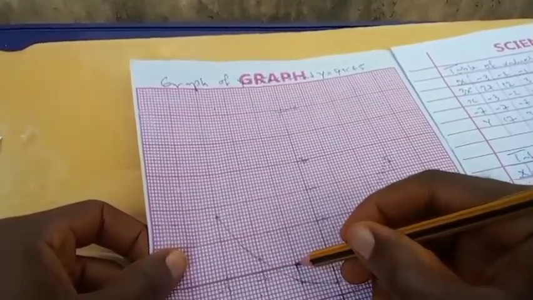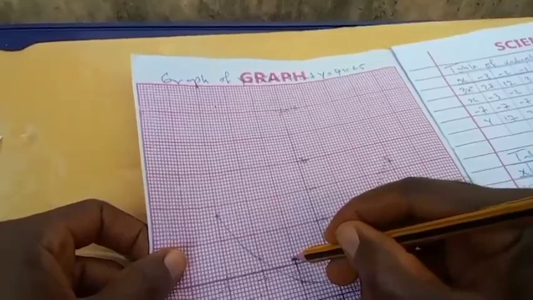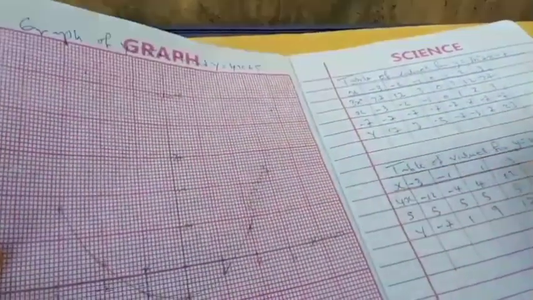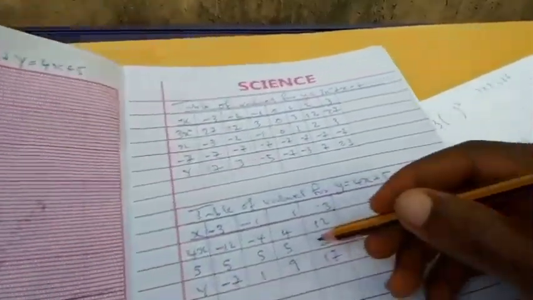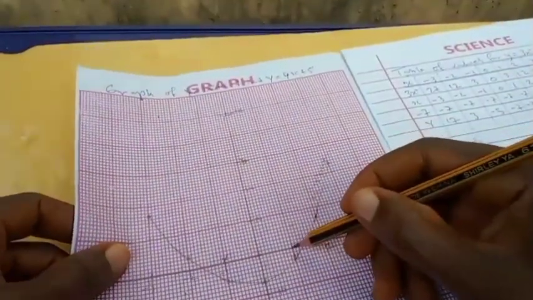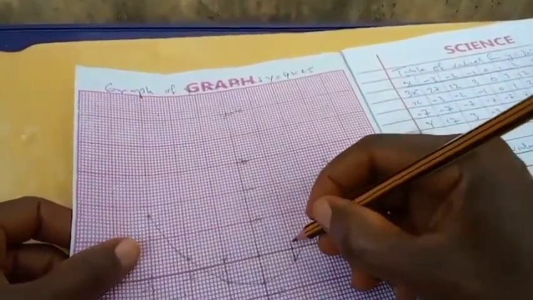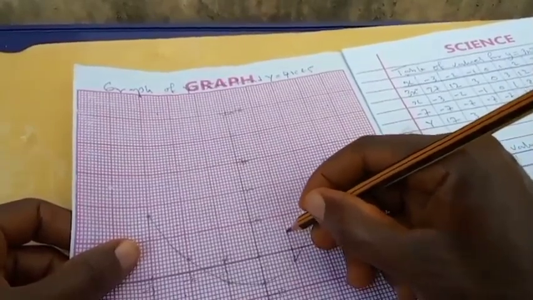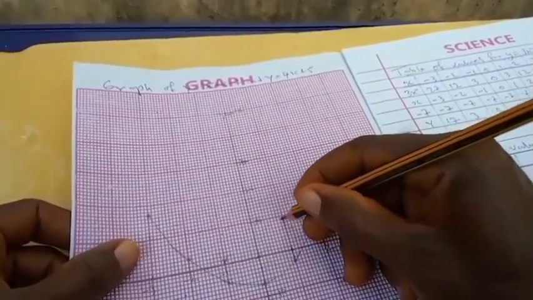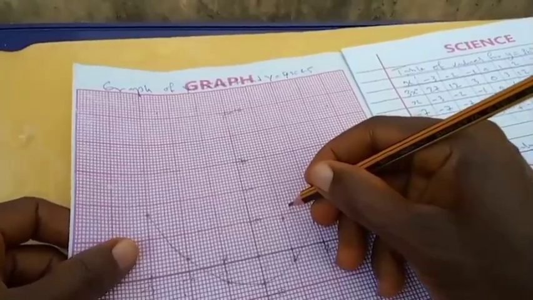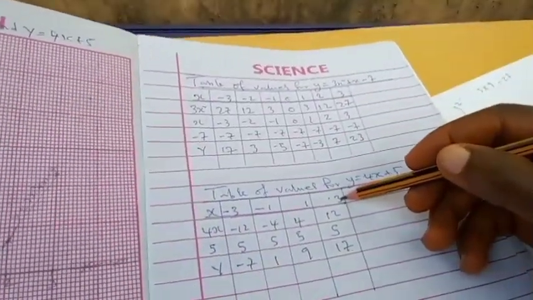So minus 1 and 1, just a step up. When x is 1, y is 9. 1, 2, 3, 4, 5, 6, 7, 8, 9. Mark something there. Okay.